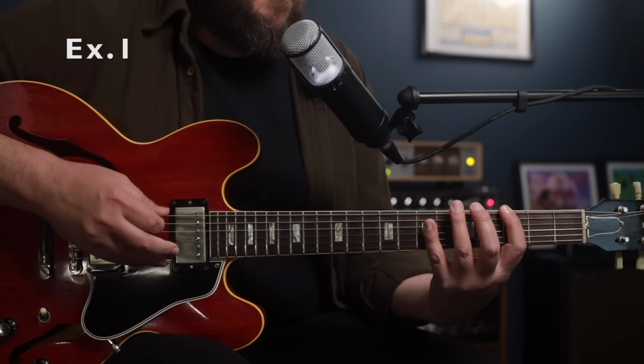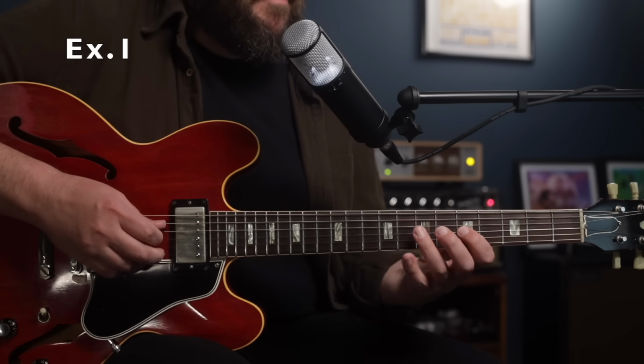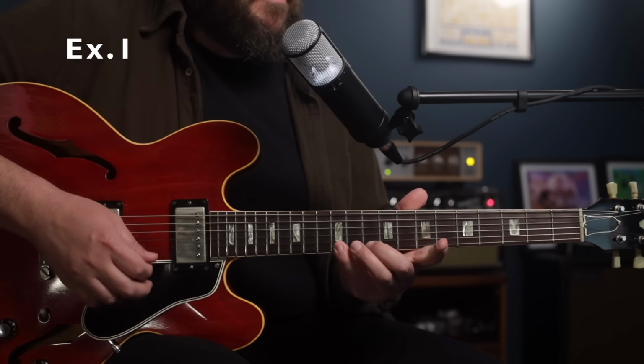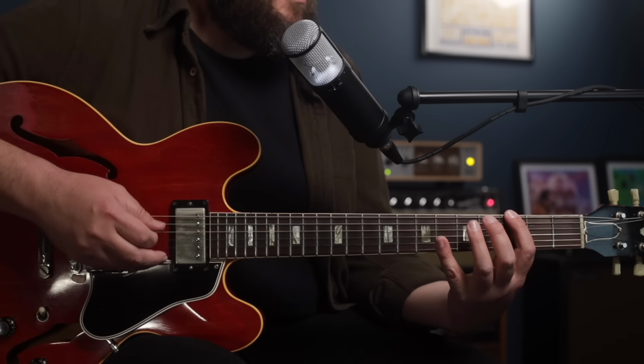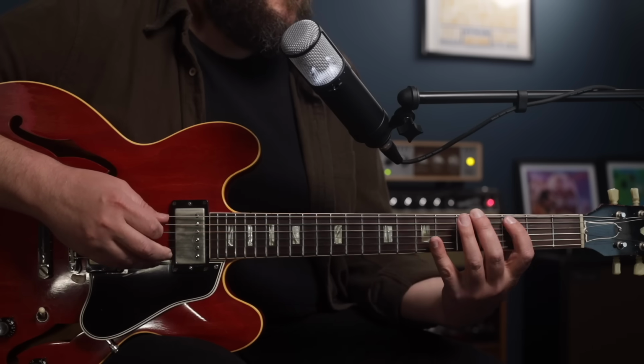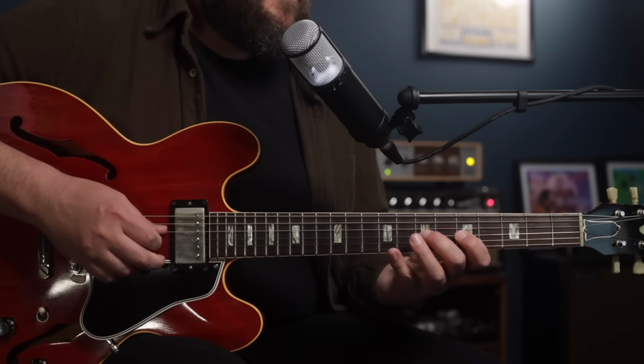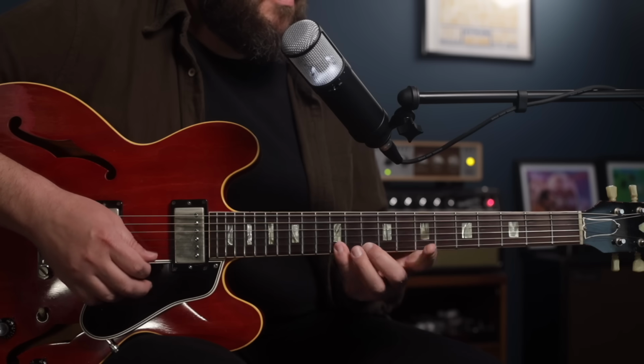So another way to look at the minor pentatonic scale is in a diagonal fashion, where you actually move up the positions as you ascend the scale. And you can start these diagonal patterns on any of the 5 notes of the minor pentatonic. Right there, I started on the flat 7, the note G, and then went to the root. But we can move that up and start on the root.